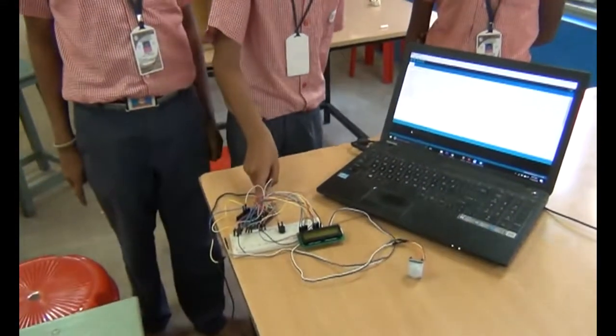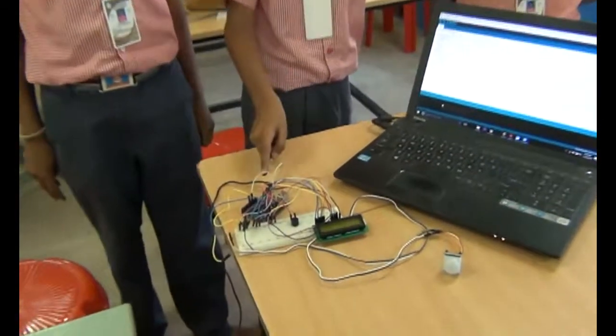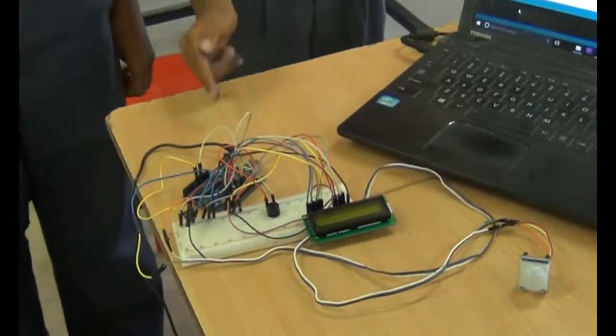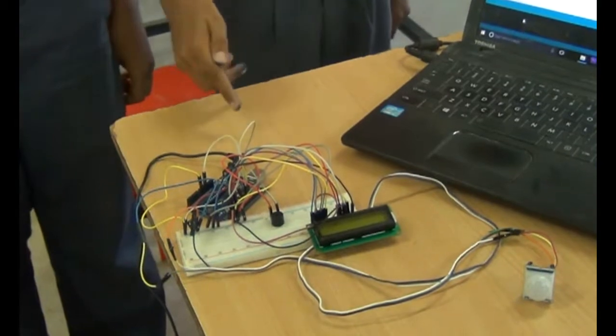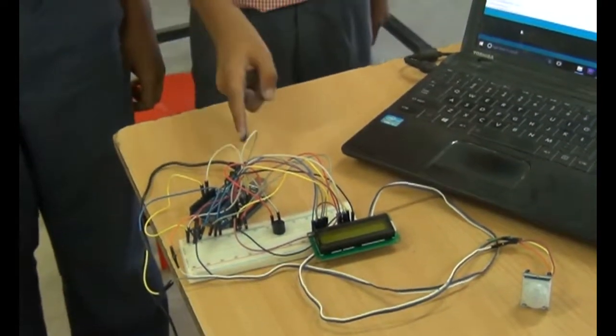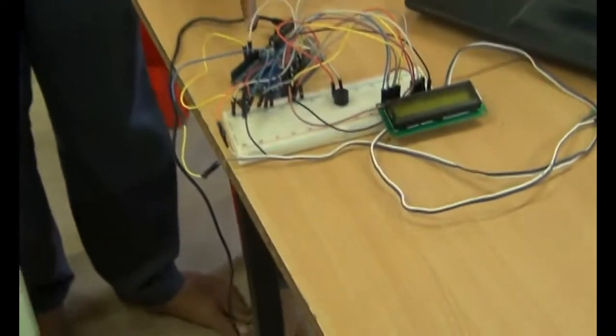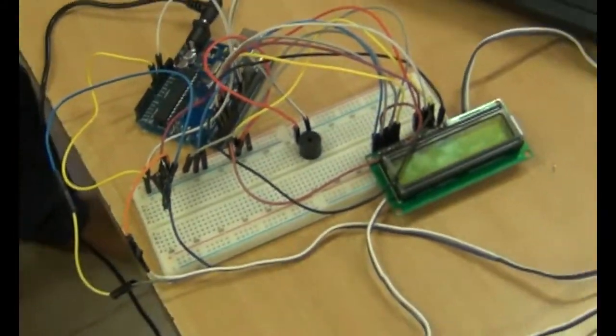The code will be saved in this microcontroller. This is the USB jack. We can give a power supply by using a battery adapter in this barrel jack. This is a crystal oscillator, and these are power pins, analog reference pins, and digital pins.